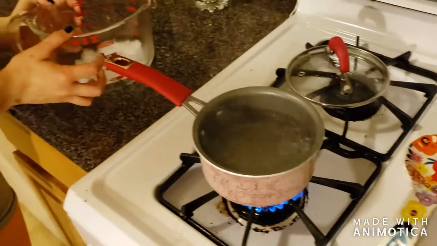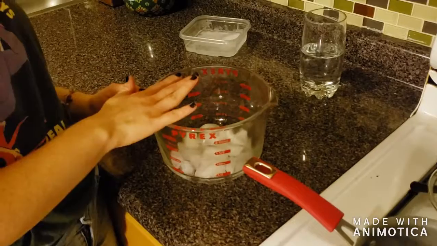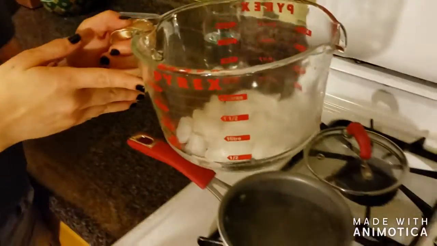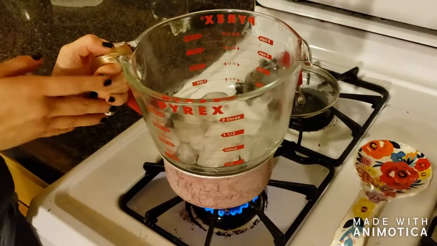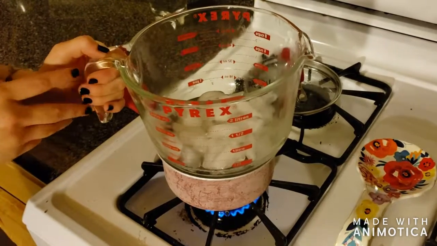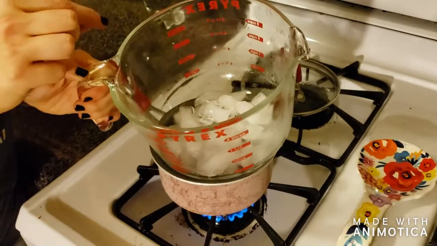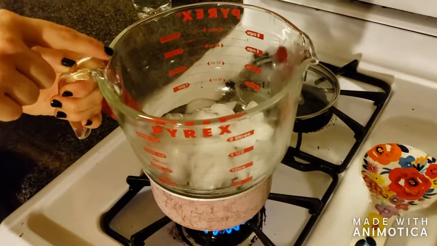Over here, I have a big measuring cup that has ice in it, so it's really cold on the inside. If I hold this over the steam for a little bit and let it sit there, eventually the ice itself is going to heat up because of the steam, and it'll start to melt. See, I'm starting to have some water in there.